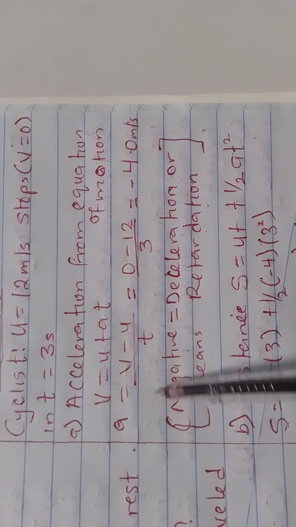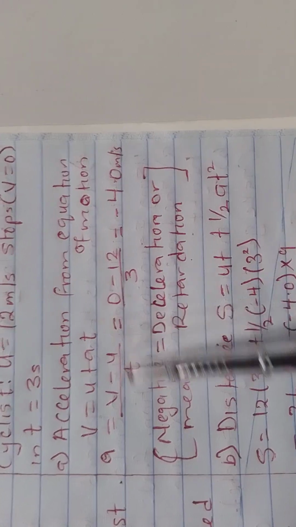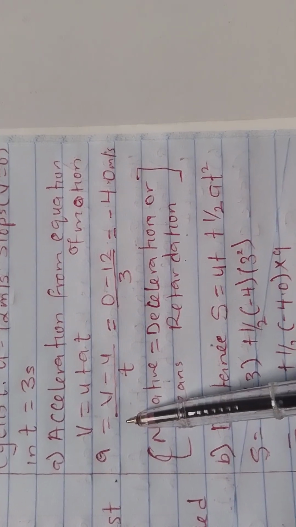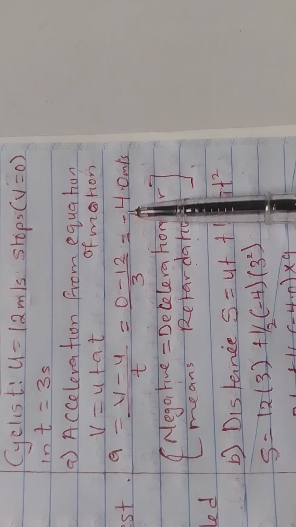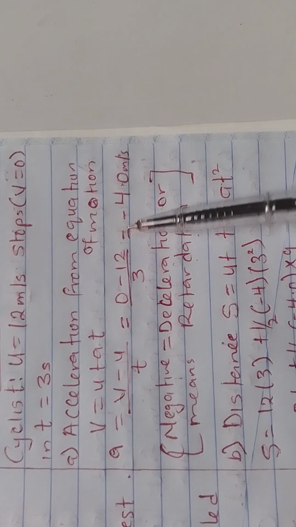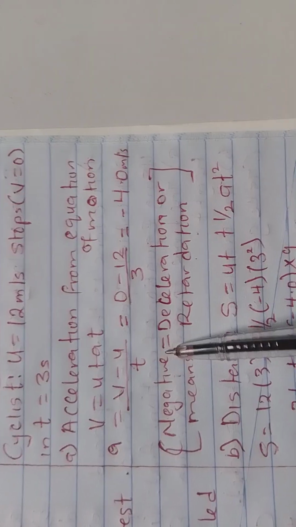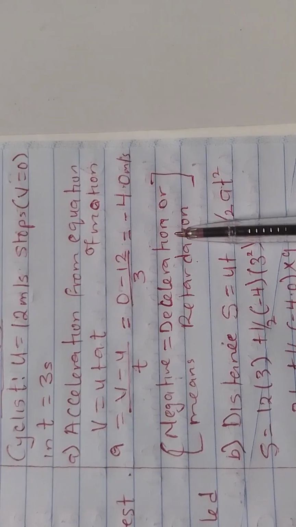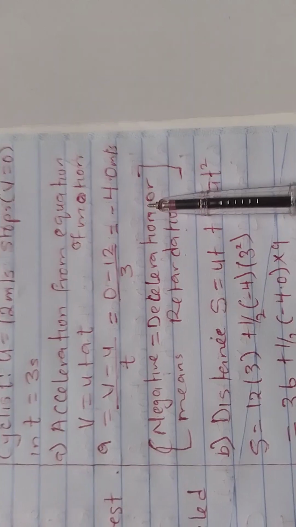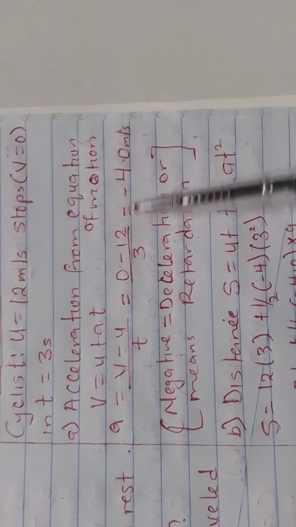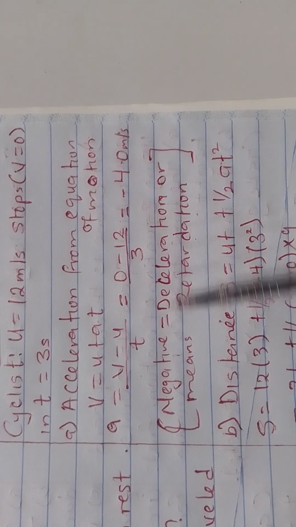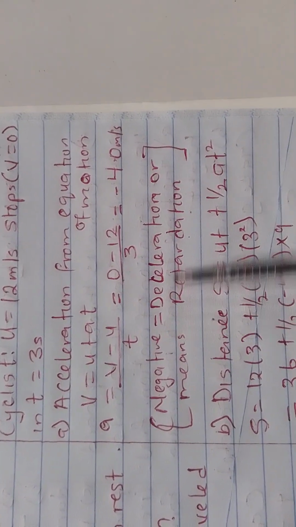So for acceleration, from equation of motion, we have v is equal to u plus at. Making a the subject of the formula, a is equal to v minus u over t, which is 0, the final velocity because it stops, minus 12, over 3, and that will be -4. Why do we get this negative? Negative means that it is a deceleration because the brake was pressed for the car to stop. That's why our final velocity is 0. The car actually stops. So the negative in this acceleration is telling us that it is a deceleration or a retardation.